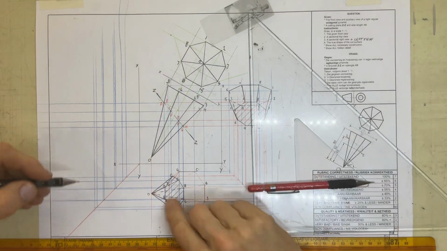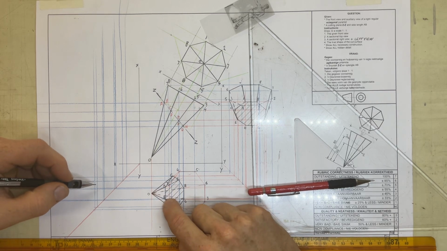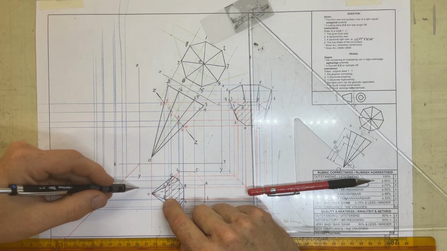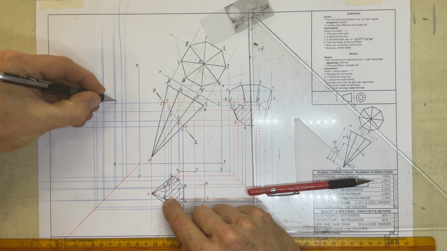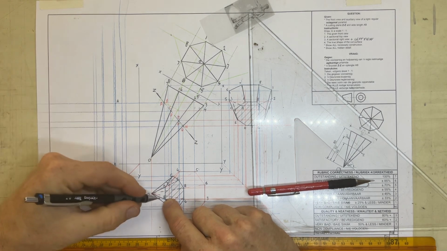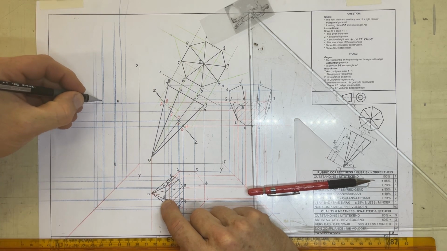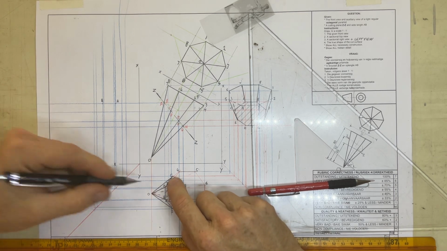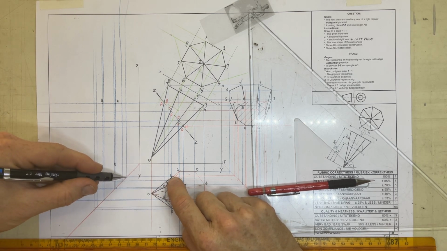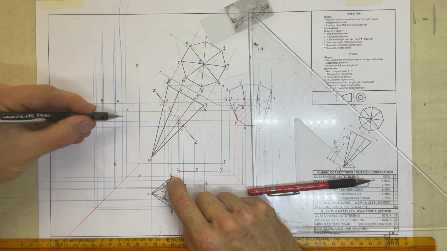All right, let's have a look. There is A and B. A coming across over here, coming up over here. There is point A over there. B coming across over there, coming up over there. There is B over there. C coming across over here, coming up over there. There is C over there.